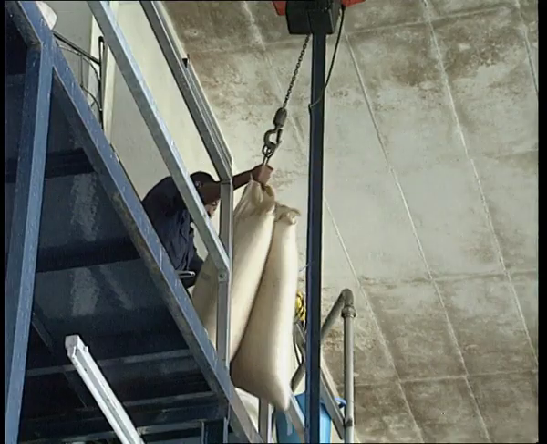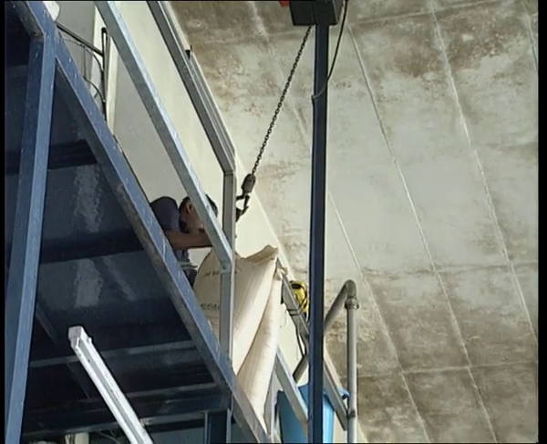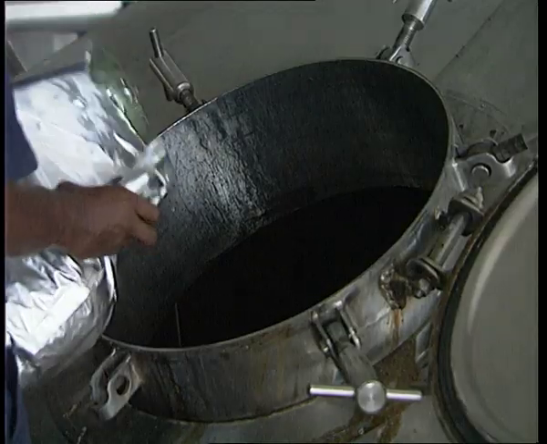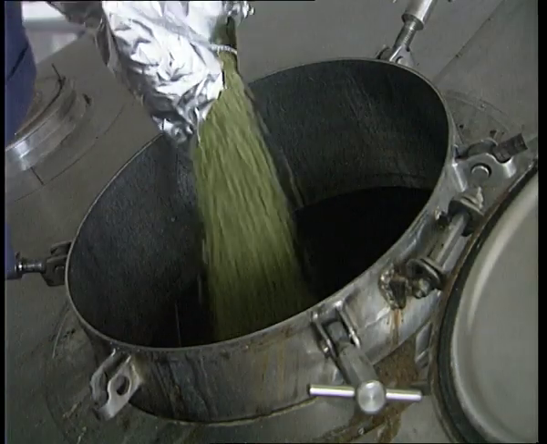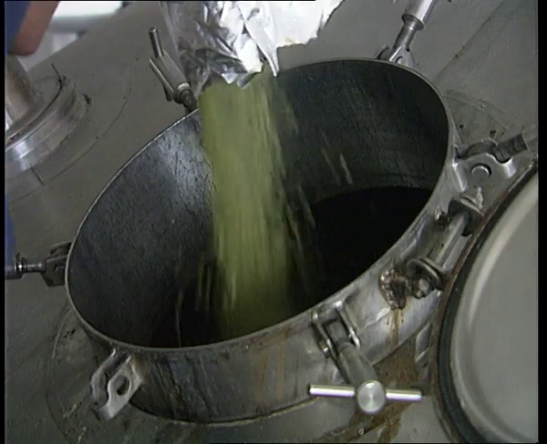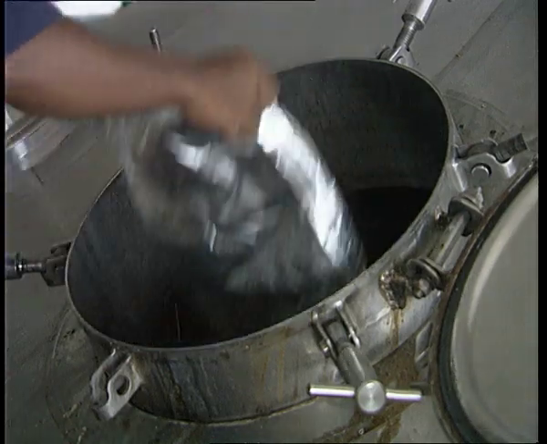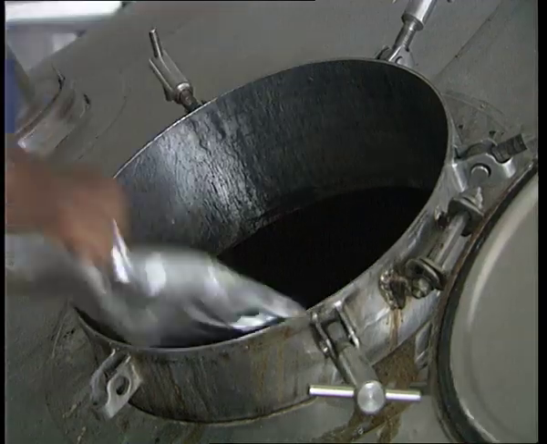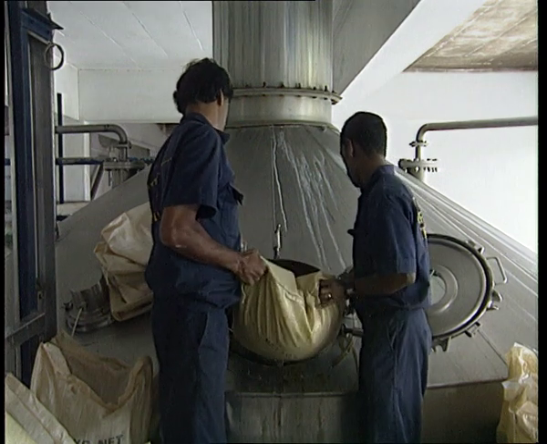The sugar liquid, which is now clear, that is, the wort, is pumped into a kettle. Hops are added for the bitterness, and appropriate quantities of raw sugar are also mixed into the wort.